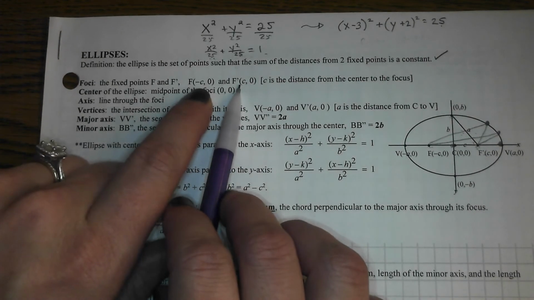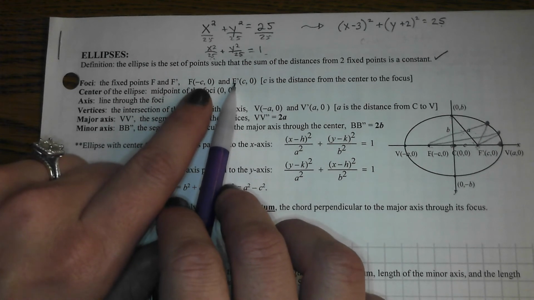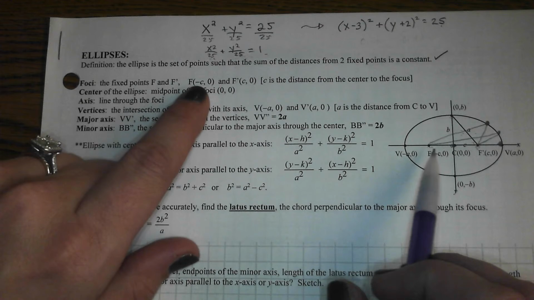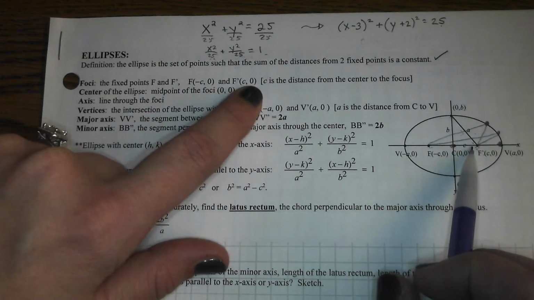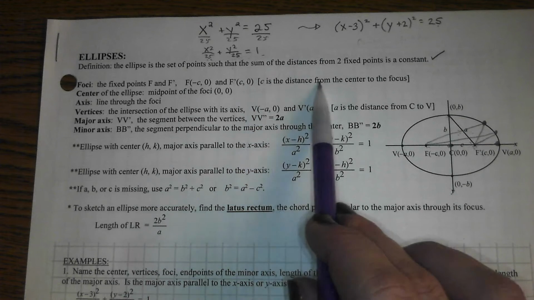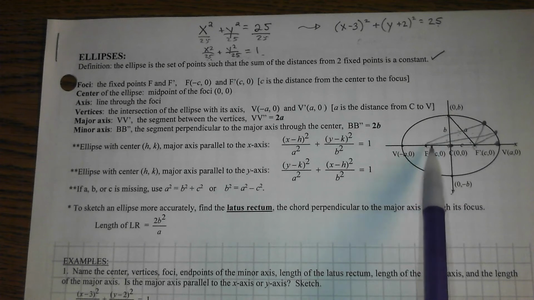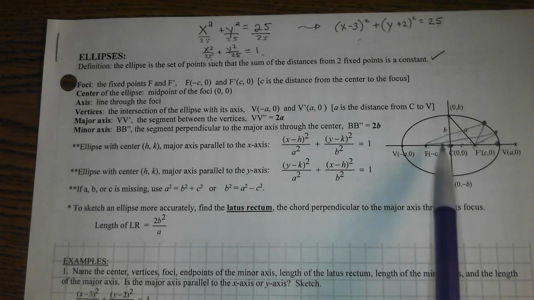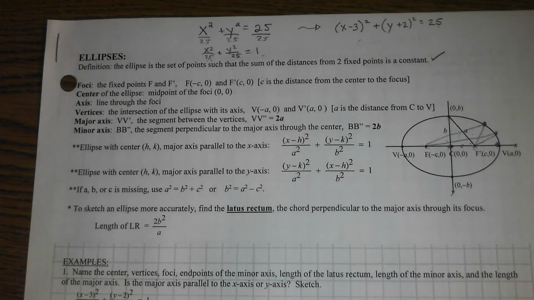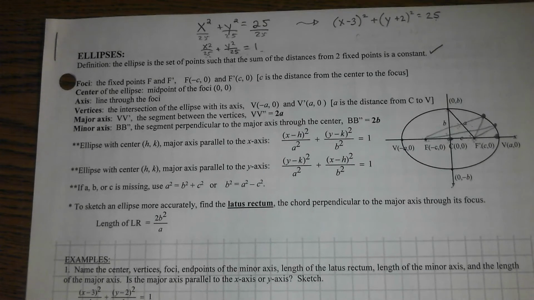She's calling one focus F and the other focus F prime, so we can just follow and use that notation. One is to the left of the center, the other to the right. The distance C is the distance from the center to a focus. However far away the center is from your focus, and it should be the same to either one, we're going to call that C.